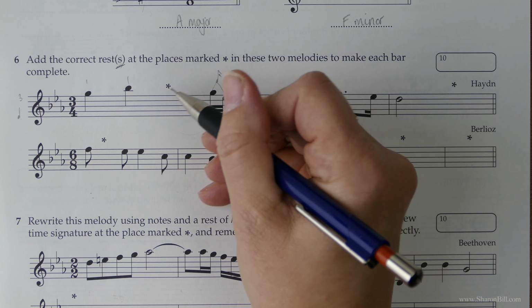However, I wouldn't do a dotted quaver rest there, because that implies compound time a little bit. So each new beat needs a new rest, and so you need to finish off this other quarter of a beat. So now we have a half a beat there, and there's our remaining half a beat. So that will do just nicely.